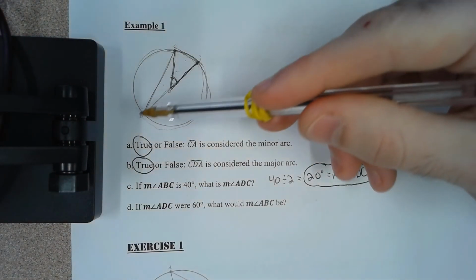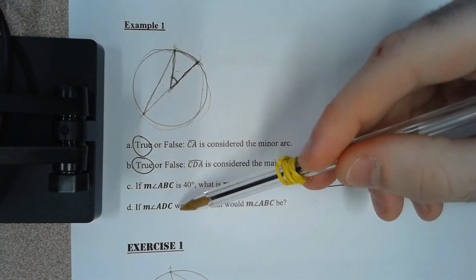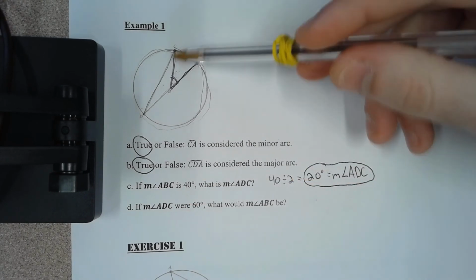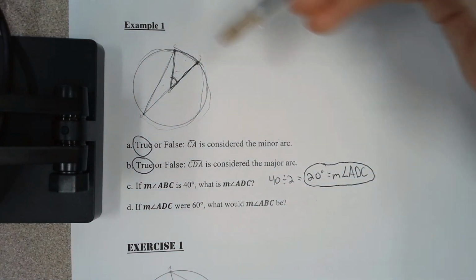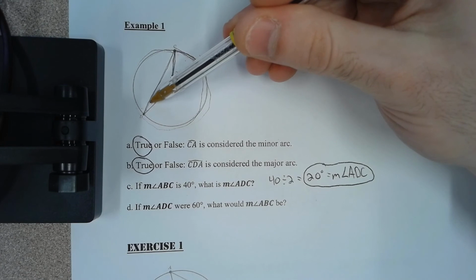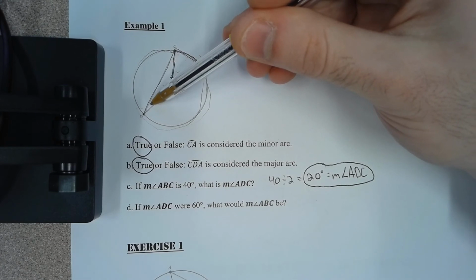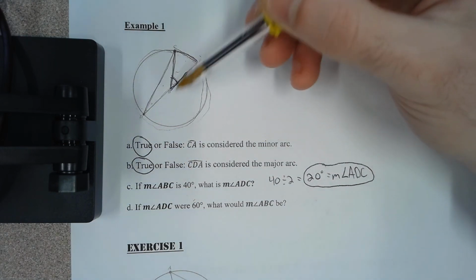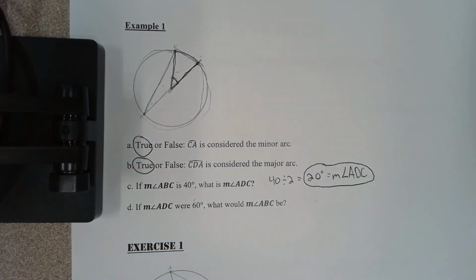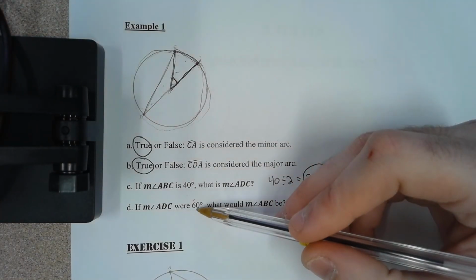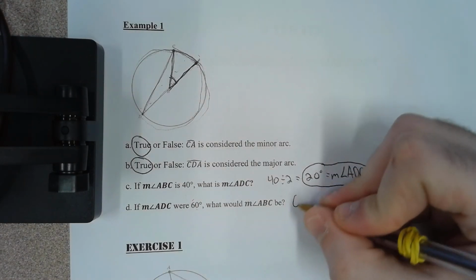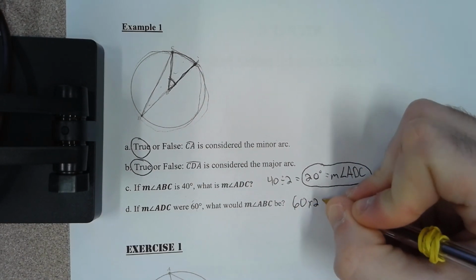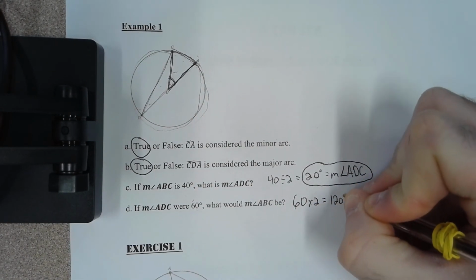So we're using the same picture but just slightly different numbers. If ADC were 60 degrees, so if my inscribed angle were 60 degrees right here, what would ABC be? So if my inscribed angle is 60, what is my central angle? Again, the central angle is twice the measure of the inscribed angle. So if my inscribed is 60, my central is going to be 60 times 2, which is 120 degrees.